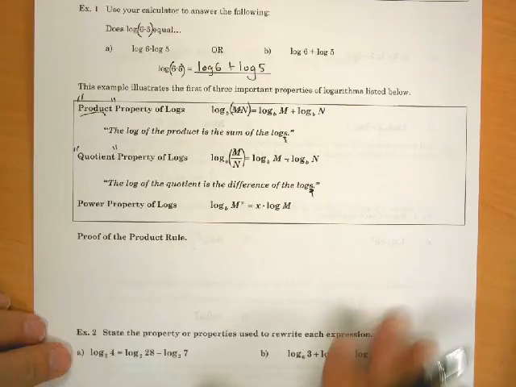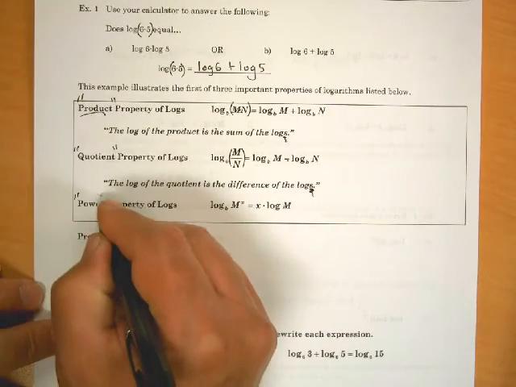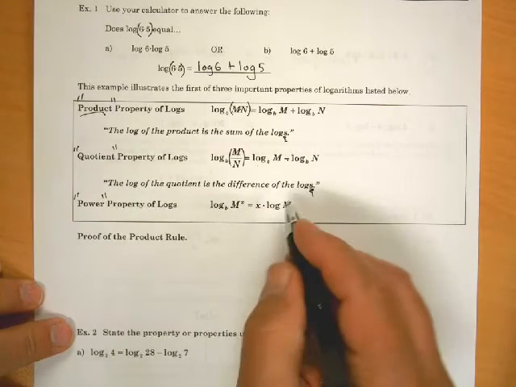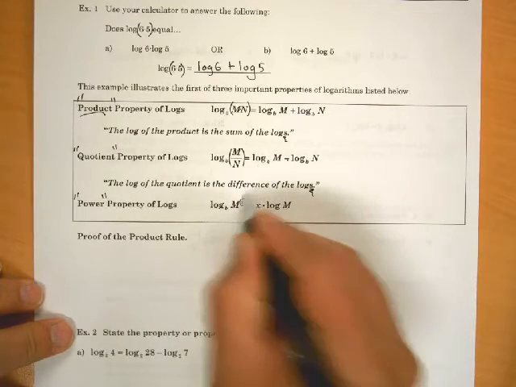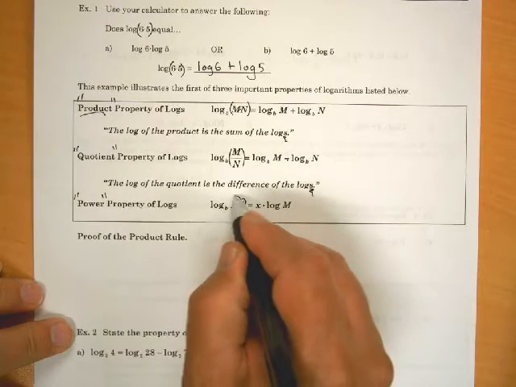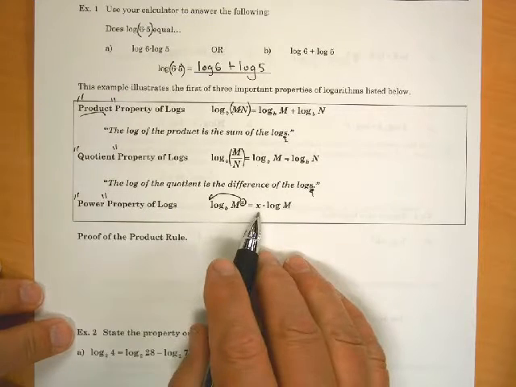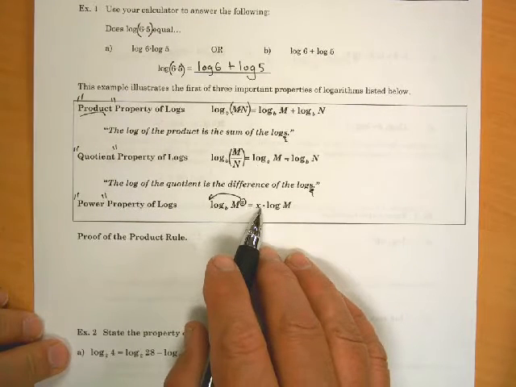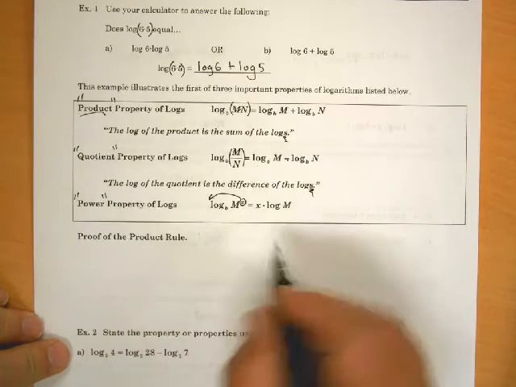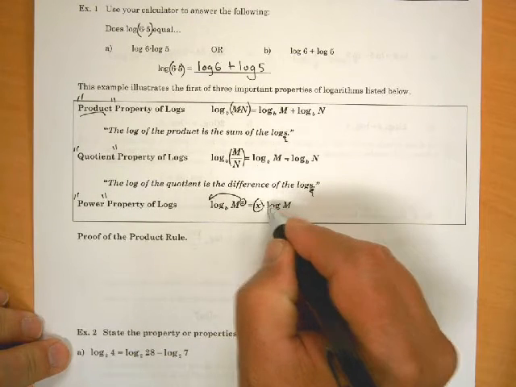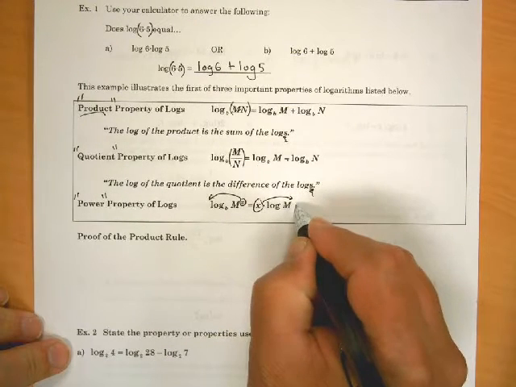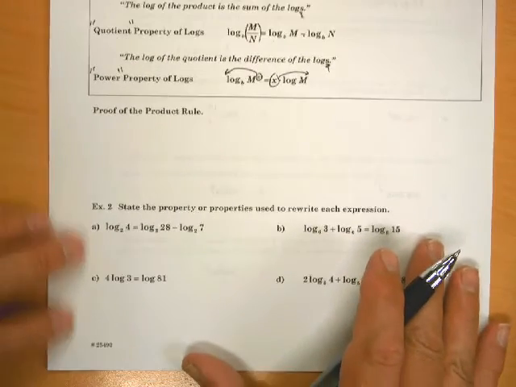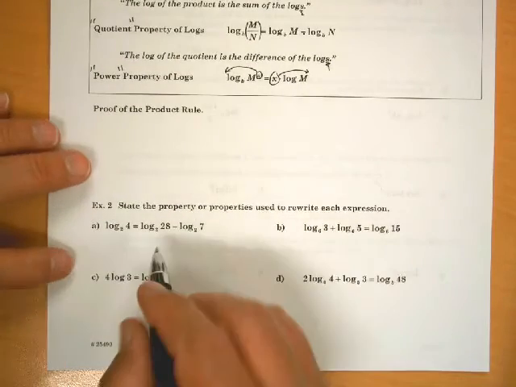Okay, then we have what's called the power rule. And the power rule says that if you have an exponent inside of a logarithm, you can bring it down in front and make a product out of it. So you bring it down in front and say times instead of an exponent. And this rule works both ways, so we can take that x and make it an exponent up there. So let me show you some examples down here, and we're supposed to state the property that says this.